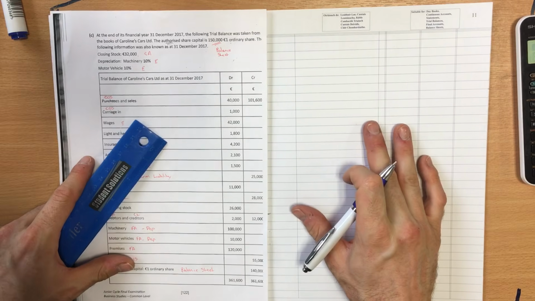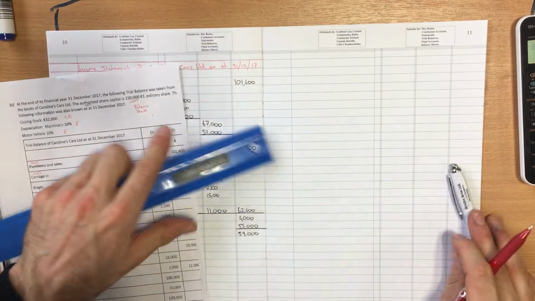Okay, so we move on to our balance sheet, or what was formerly known as our balance sheet and is now known as our statement of financial position. So again, I'm going to put on my title.